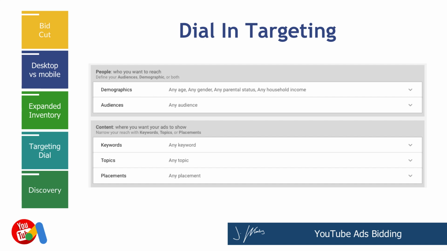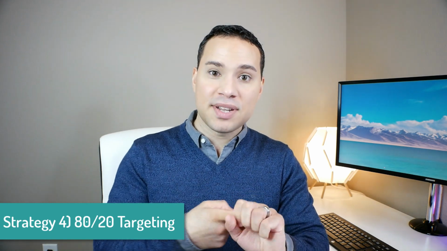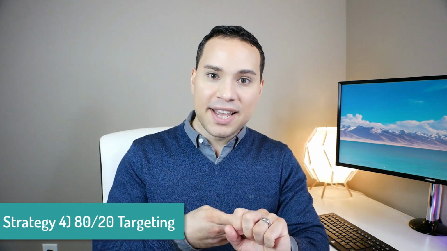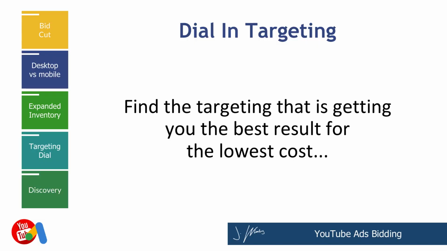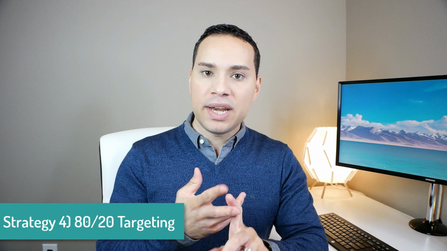And when you look at your breakdown of how much you're paying per view based upon these different options, you're going to want to look at your age, your genders, the channels you're targeting, the interests, the affinity, the remarketing, and keywords, all of those targeting options that you may have going on inside of your YouTube ads. Chances are one channel or one keyword or one in-market or affinity audience is performing better than the rest.